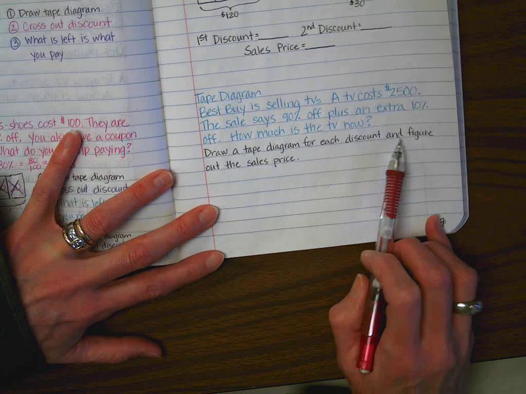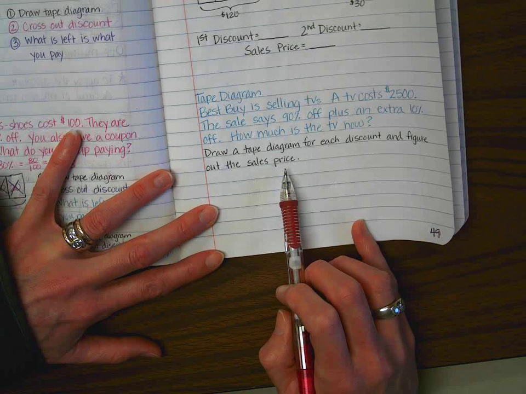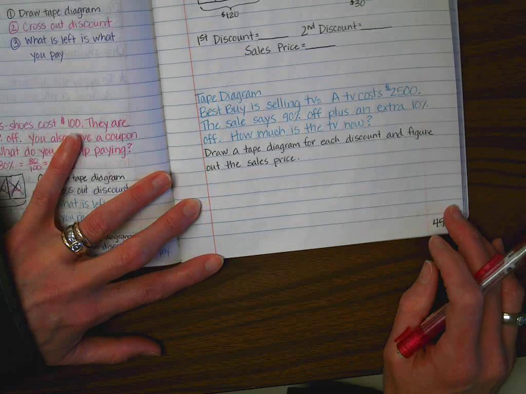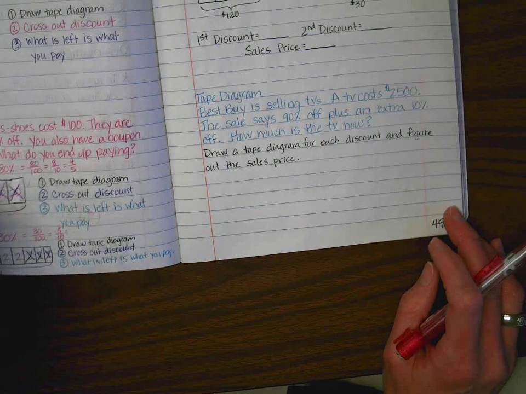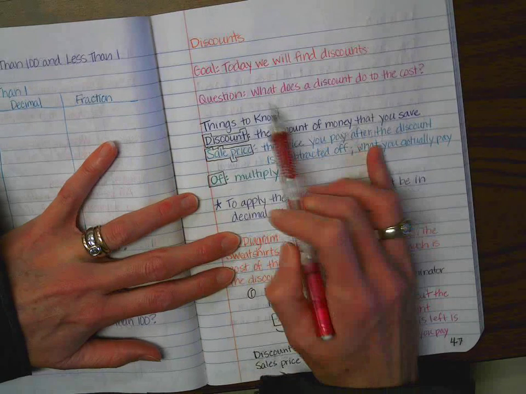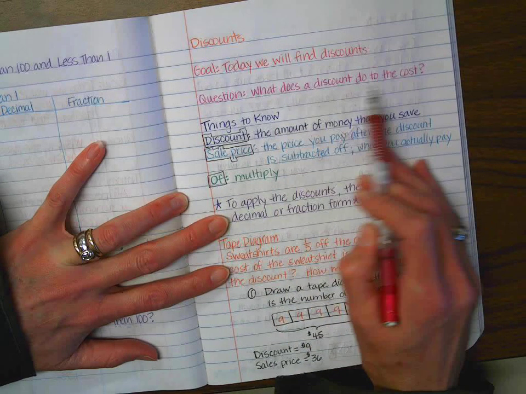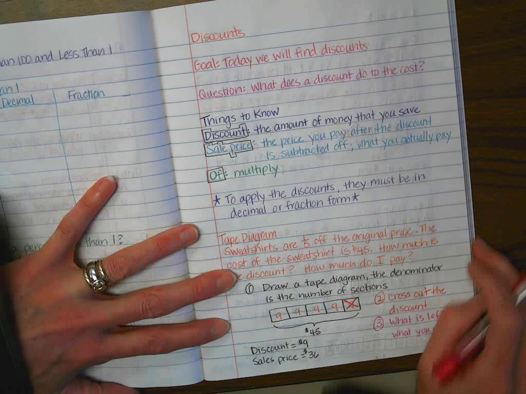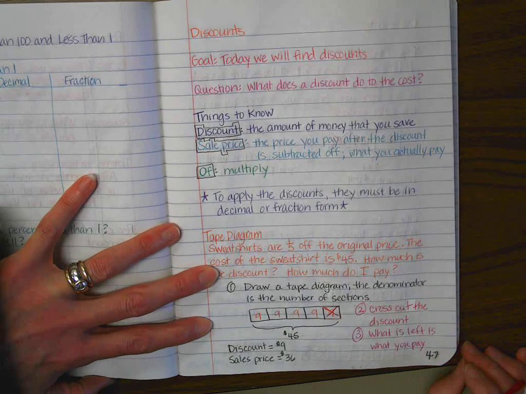So the directions say, draw a tape diagram for each discount and figure out the sales price. Okay? How much is the TV now is the question. All right, and that is it. So hopefully the tape diagrams have helped you out and make this process a little bit easier. One more time, what does a discount do to the cost? Everybody should be able to answer that for me.